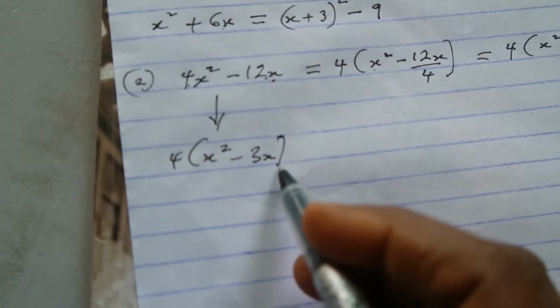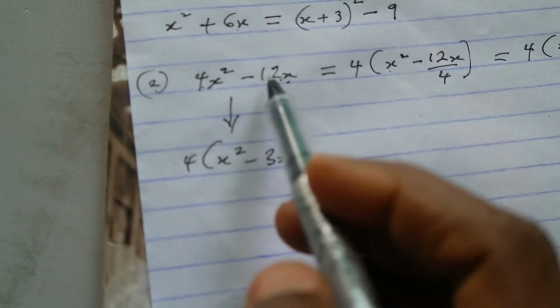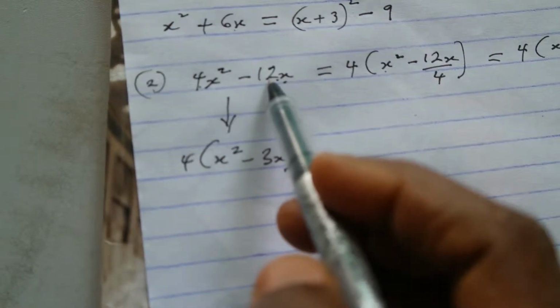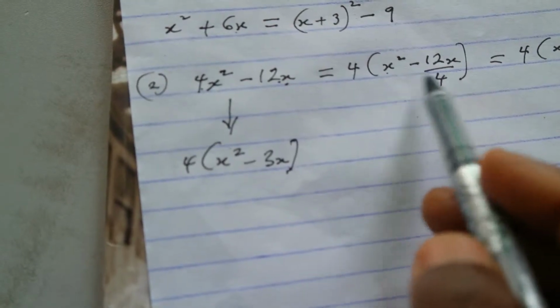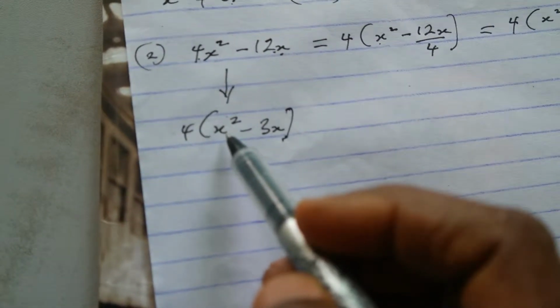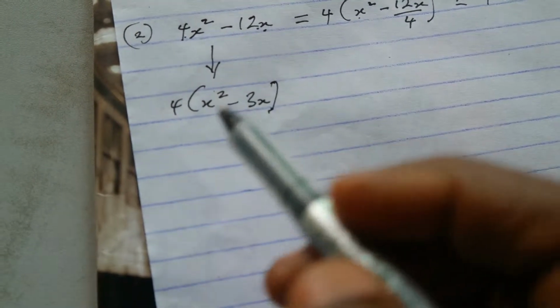We can actually do this. But there are some algebraic expressions wherein we may not have a common factor here. So that is why we are showing this. So we are trying to make the coefficient of x squared to be 1, first and foremost.